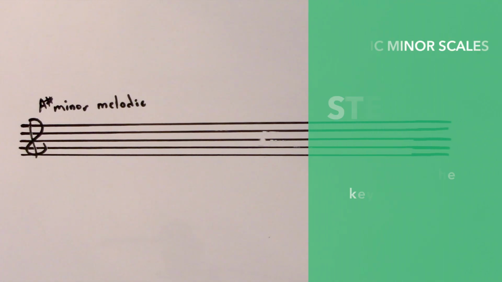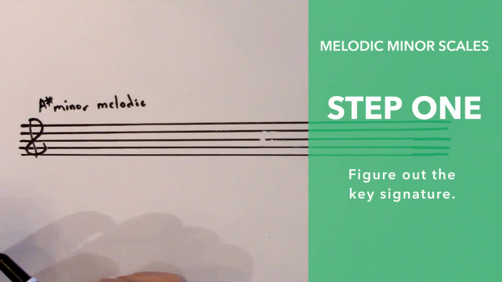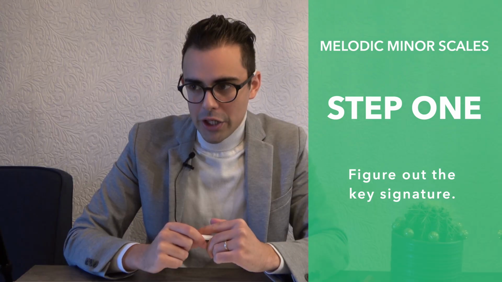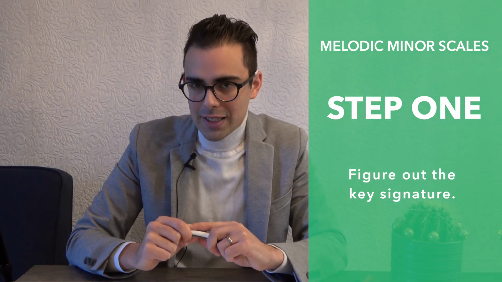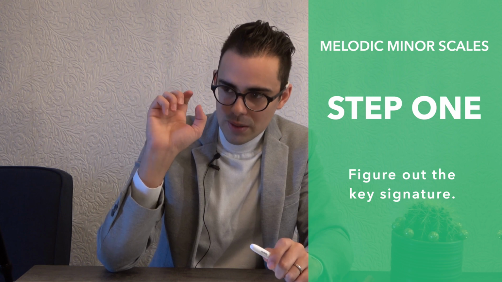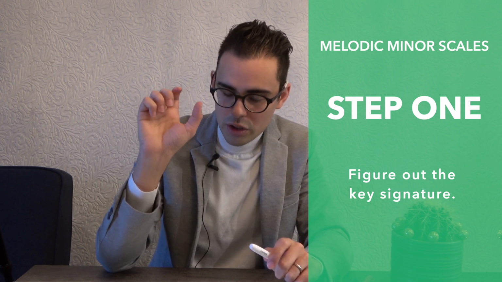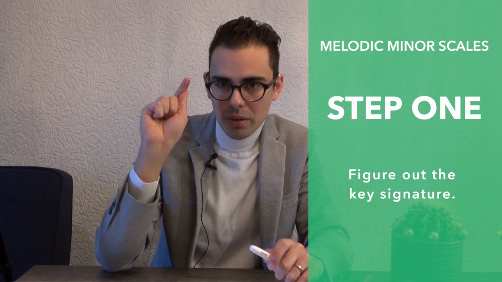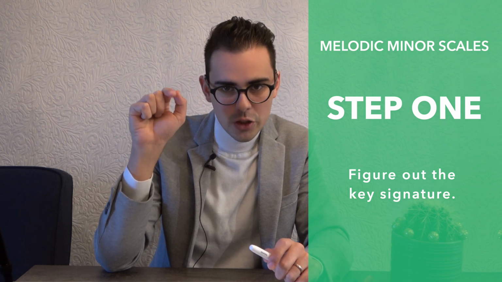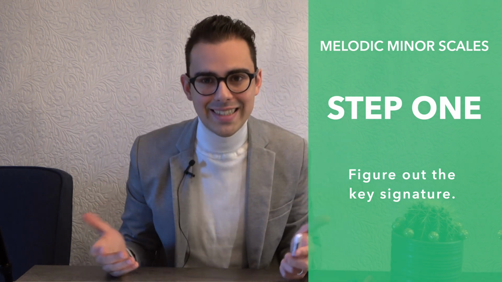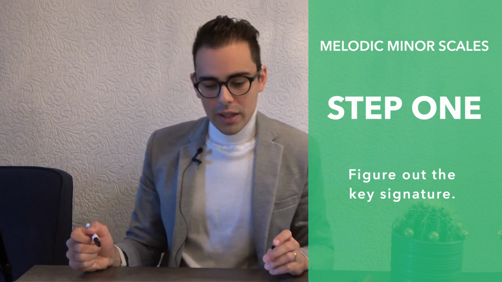Next, let's write an A sharp minor melodic scale and see how that is affected by double sharps. So step 1 is to figure out the key signature. What is the relative major of A sharp minor? Whose key signature does that steal? We'll go up 3 semitones. A sharp, 1, 2, 3. We land on C sharp. A sharp, B, C, C sharp. Not D flat. C sharp.